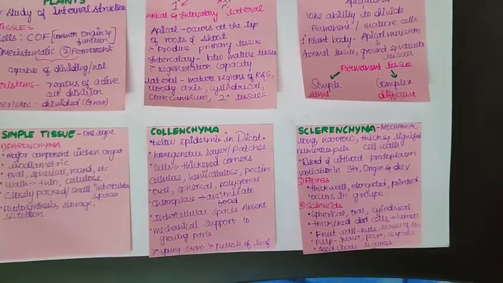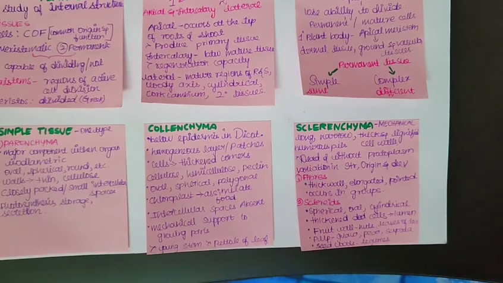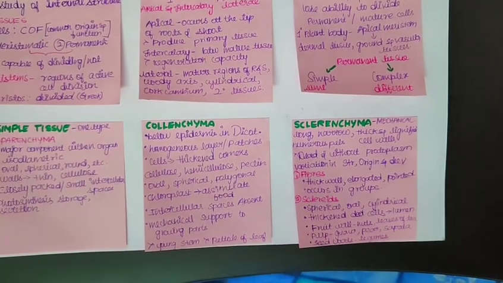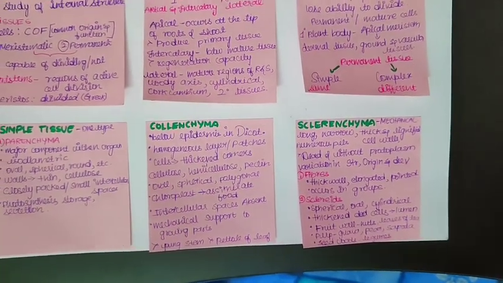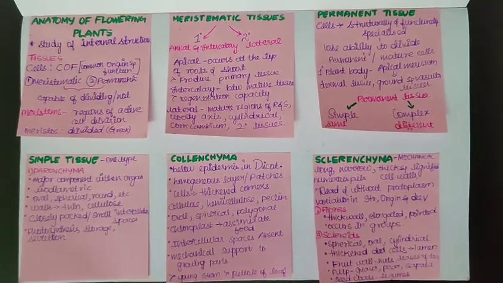Talking about their function, they perform photosynthesis, storage, and also secretion. So this is about the simple tissue parenchyma.